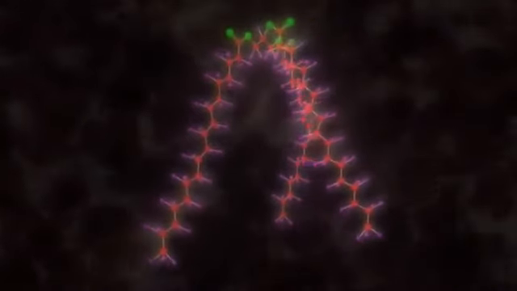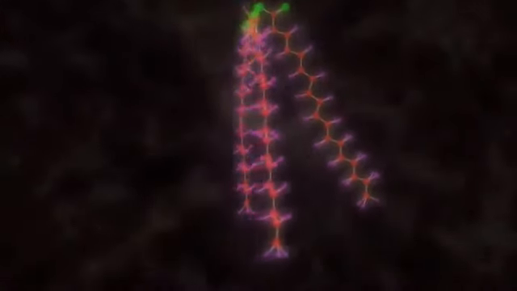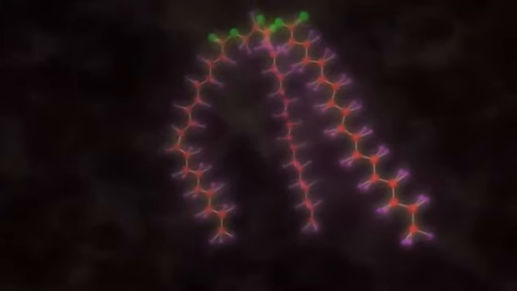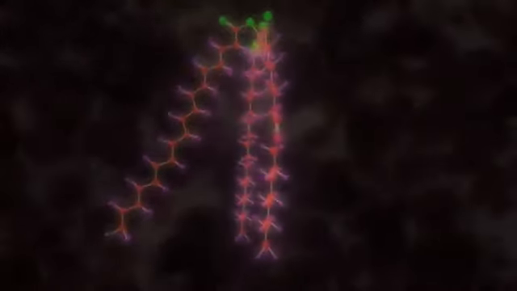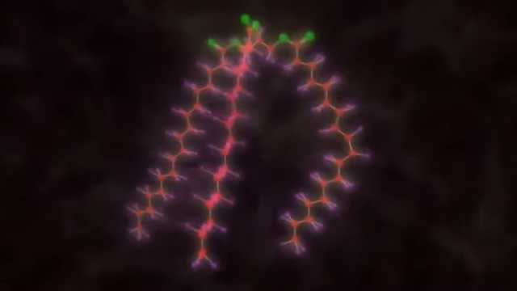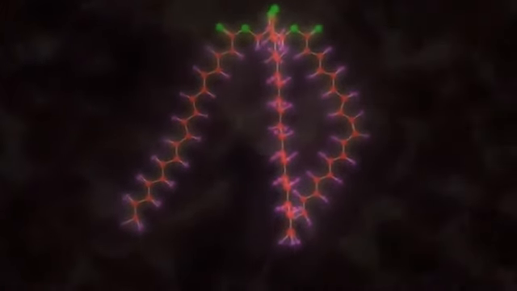And although triglycerides can become hazardous to your health if the level of them in your bloodstream gets unnaturally high, they play an important role in metabolism as energy sources and transporters of dietary fat.